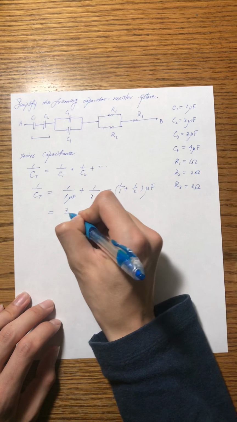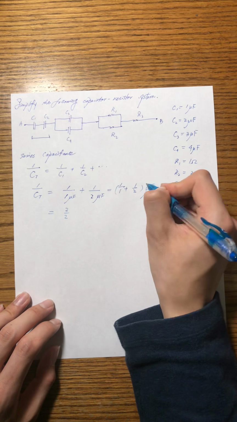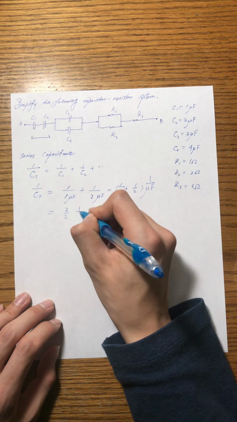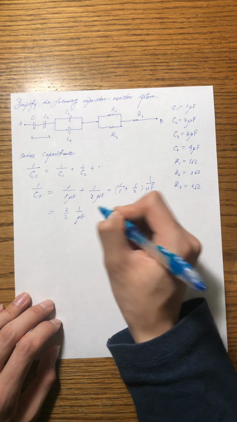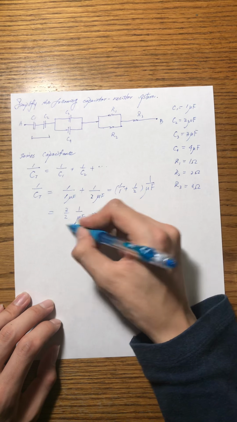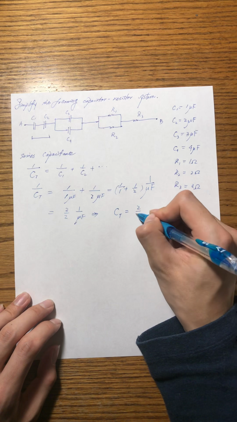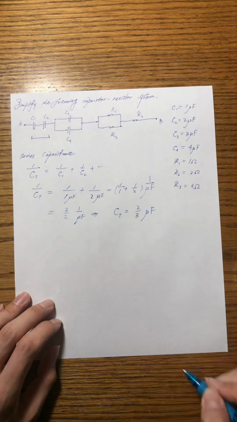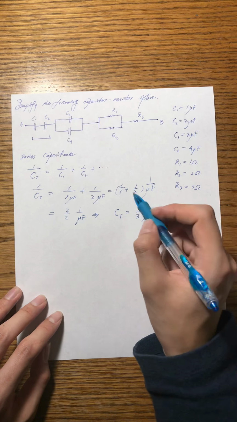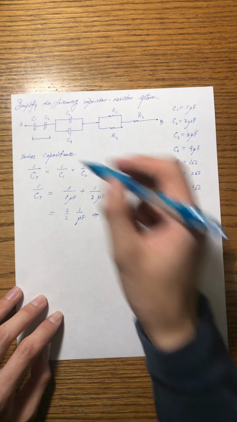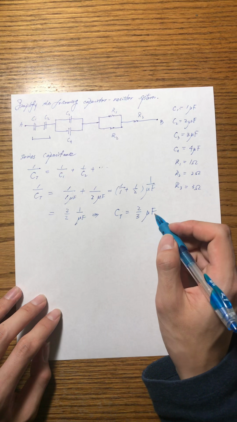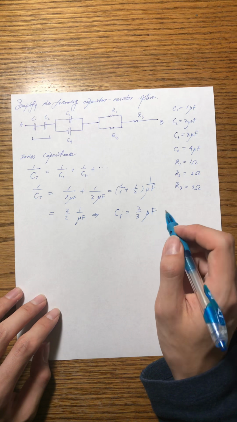And so that's 3 over 2, I should say it's 1 over microfarad, and in the end we get Ct equals the inverse of this, which is 2 over 3 microfarad. So what this says is we could replace these 2 capacitors with a single capacitor that has a capacitance of 2/3 microfarad.